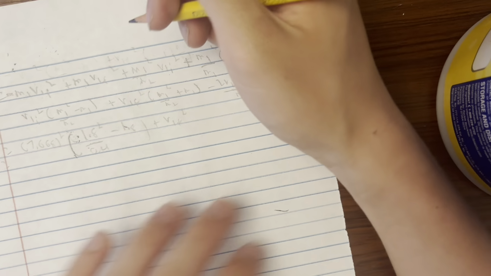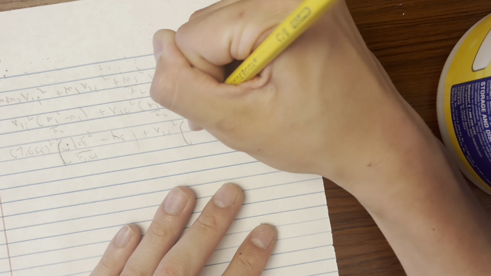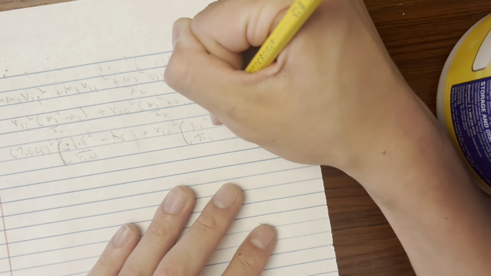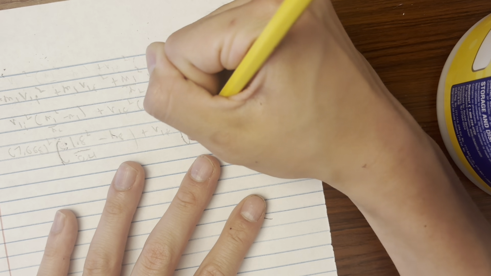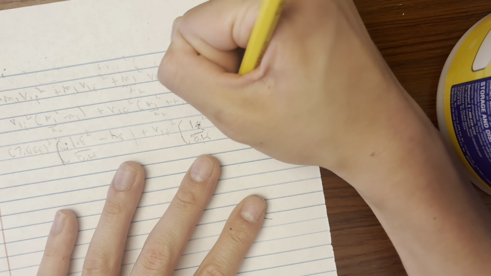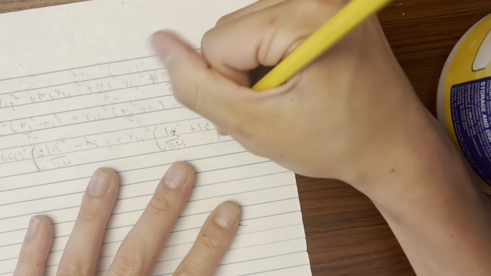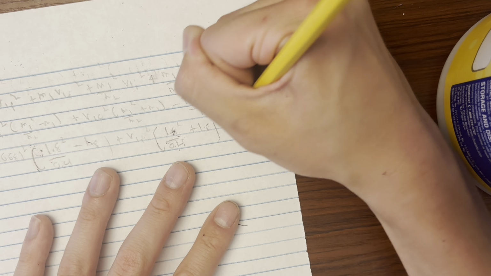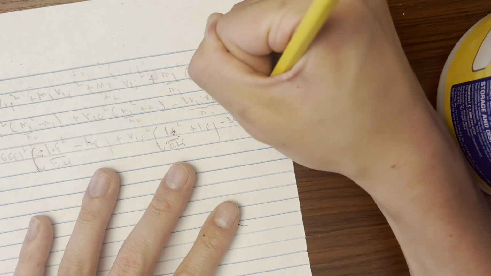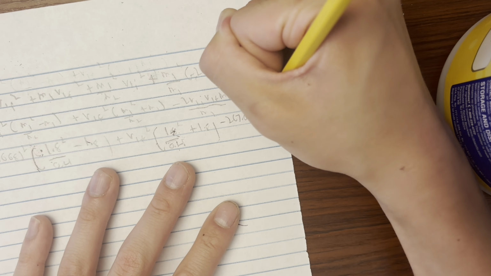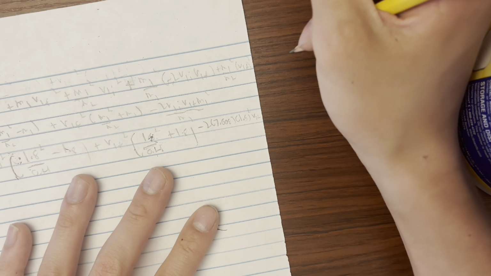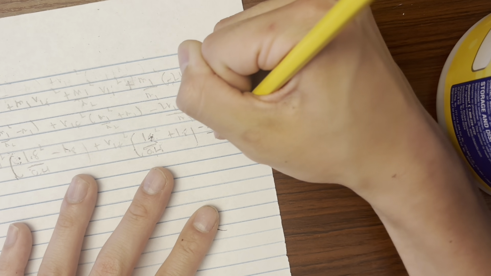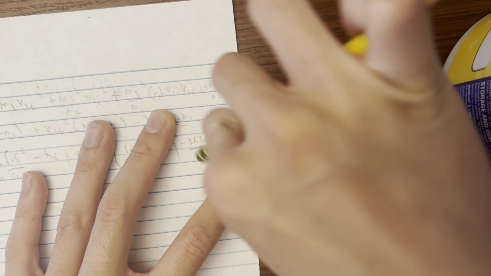We don't know what V1F is, we're trying to find it, times M1 squared over M2, which in this case is 1.8 squared over 0.4, plus 1.8, and then minus 2 times 7.668 times 1.8 squared V1F, all over 0.4, which is our M2.